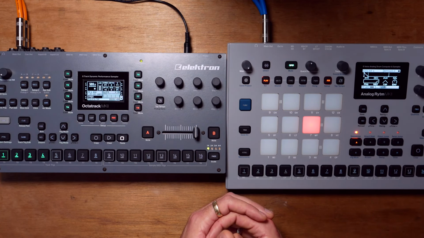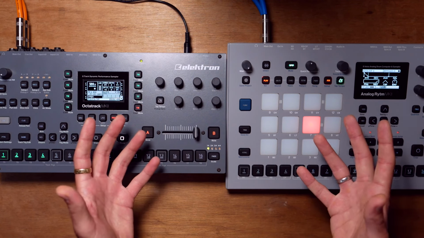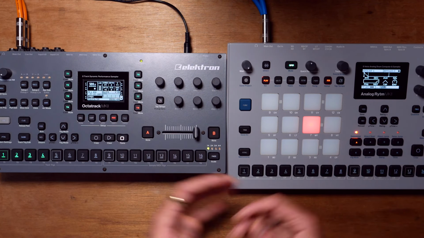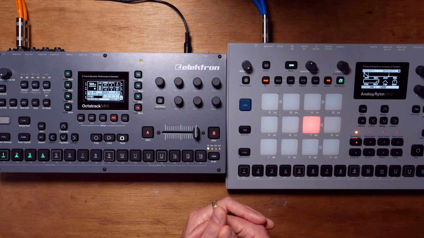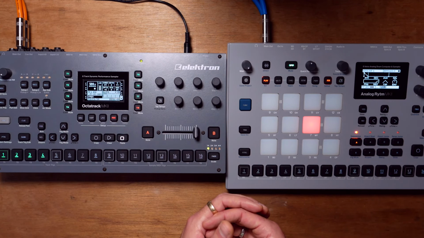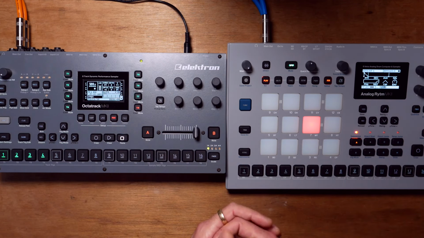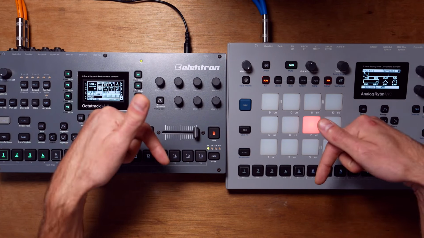Okay, I think I'm gonna leave it at that, and I would like to ask you, which sound do you prefer? Do you maybe have both of these units? And if so, which unit do you prefer? Which one do you use more often? Let me know down in the comments.